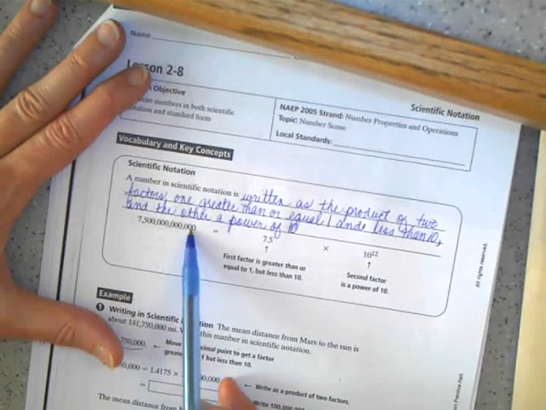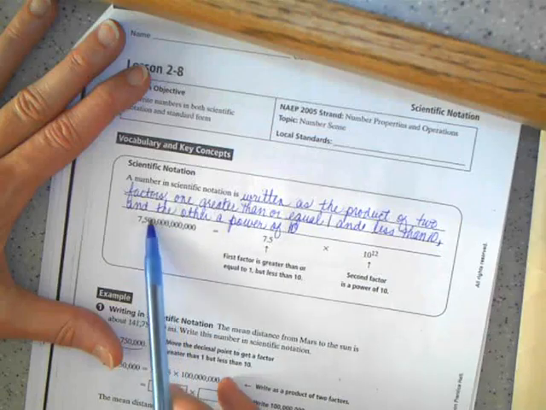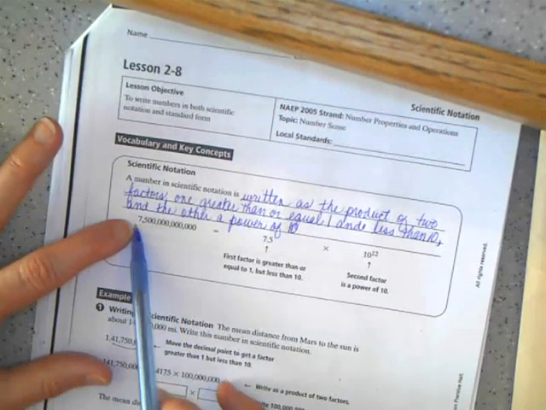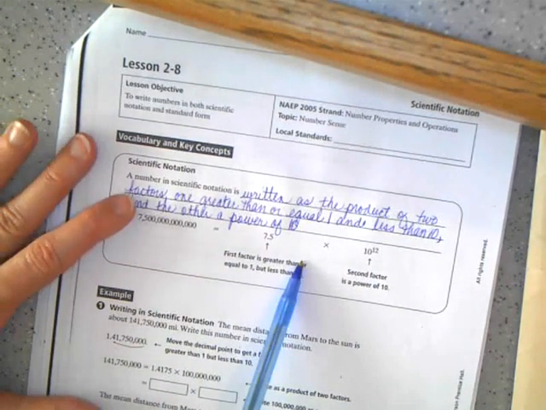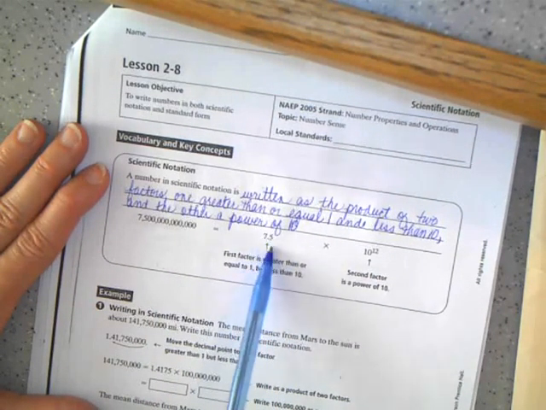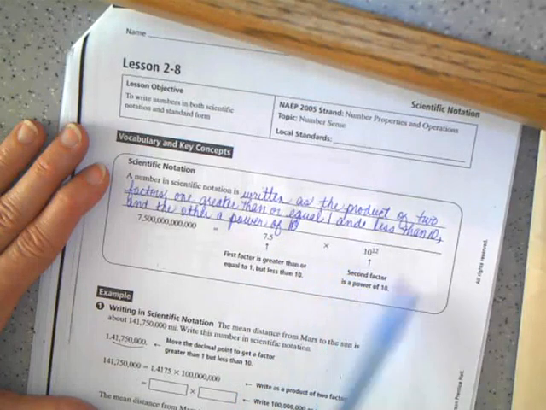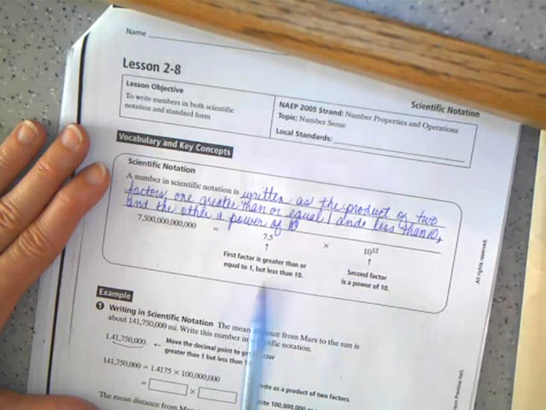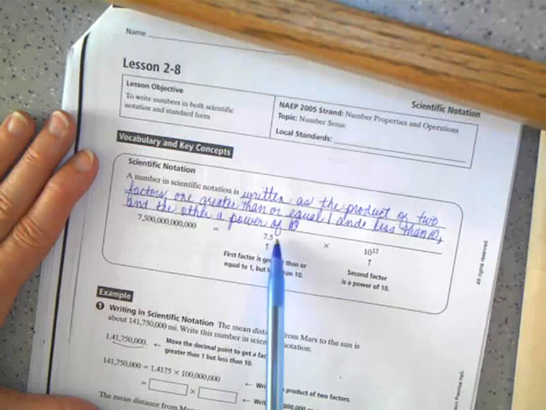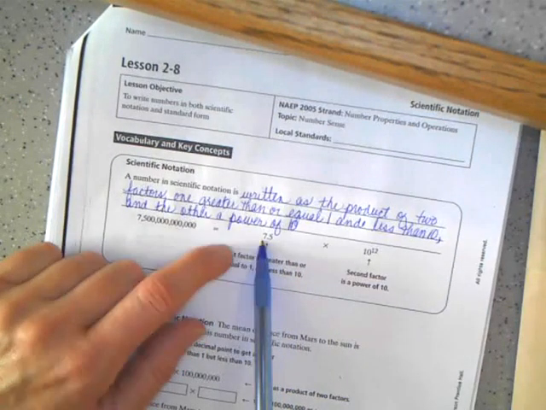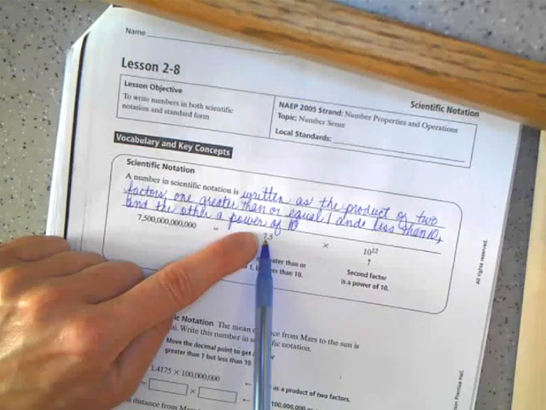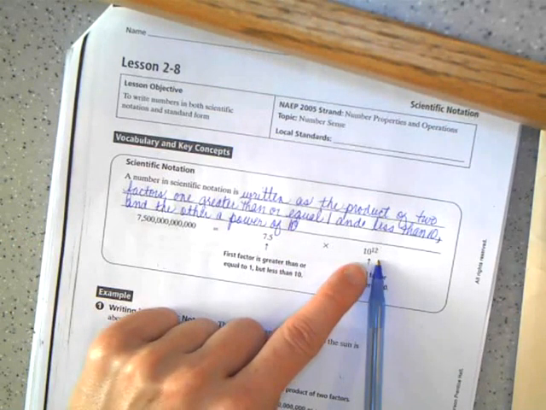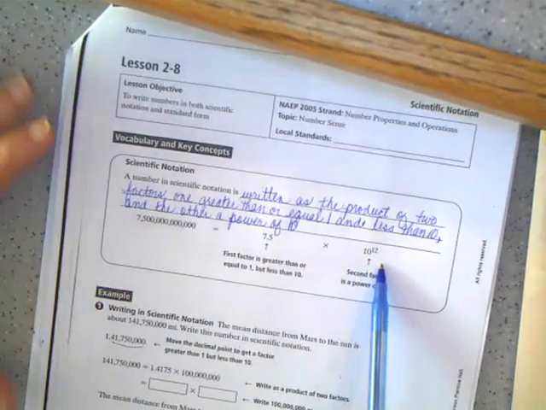So if we took this number here, 7,500,000,000,000, and wrote it in scientific notation, it would be 7.5 times 10 to the 12th power. So, a quick review here: the first number is greater than or equal to 1 but less than 10. The second number is a power of 10.